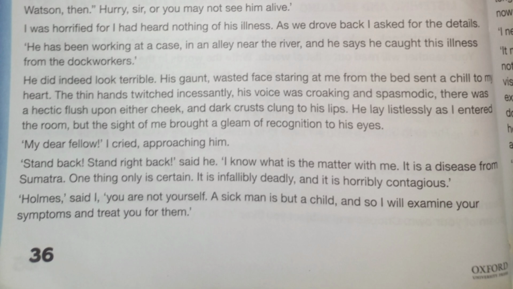So, next lines are: "He did indeed look terrible, his gaunt, wasted face staring at me from the bed sent a chill to my heart. The thin hands twitched incessantly, his voice was croaking and spasmodic. There was a hectic flush upon either cheek, and dark crust clung to his lips. He lay listlessly as I entered the room, but the sight of me brought a gleam of recognition to his eyes."